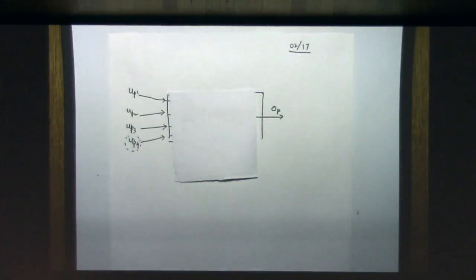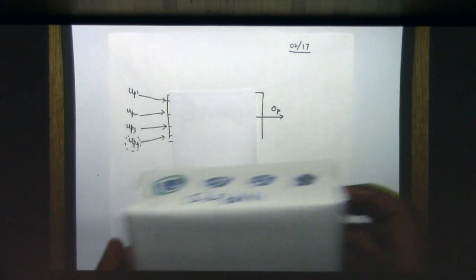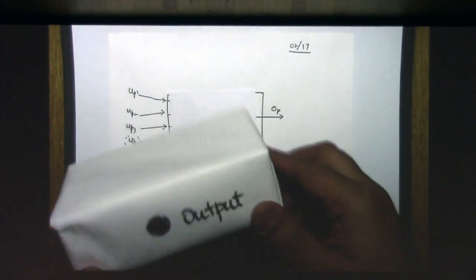Let me start with some mock-up that I made. So this is a box, and this is kind of like a mock-up of a neural unit. We've been looking at these perceptron units. Think of these as a sort of a mechanical or an electrical box.